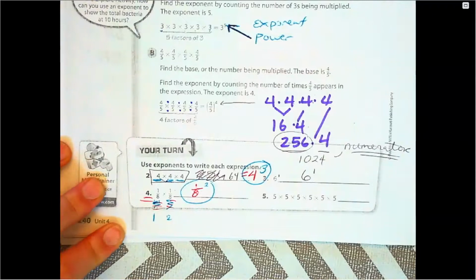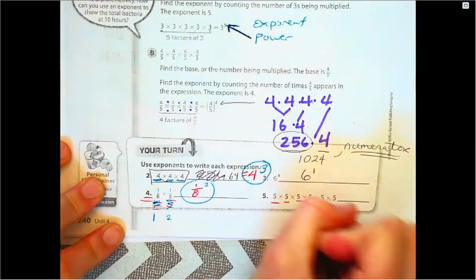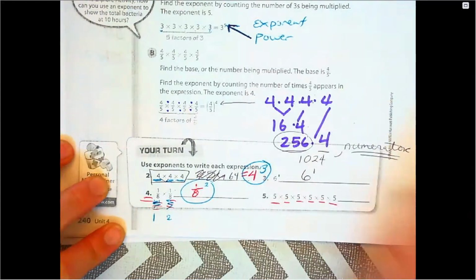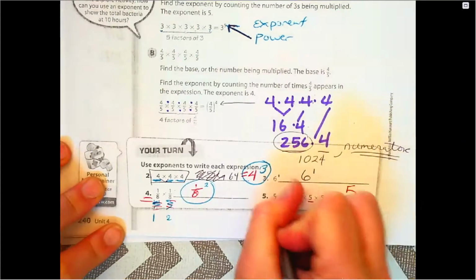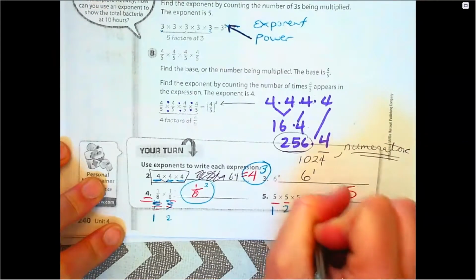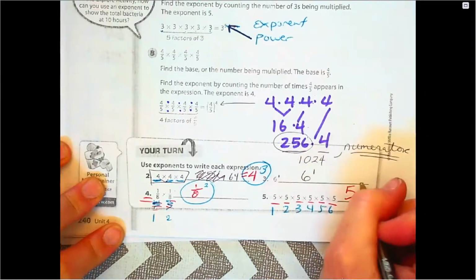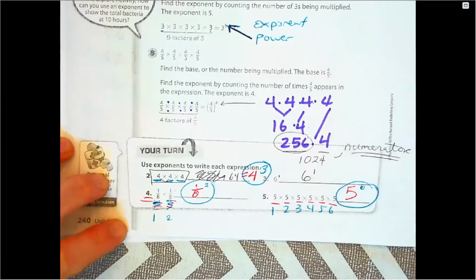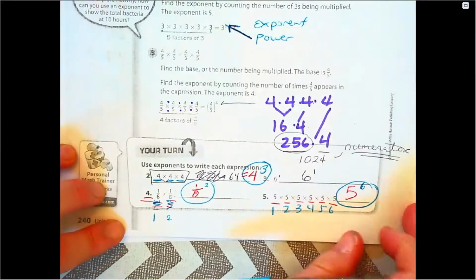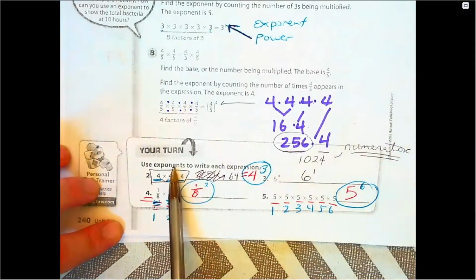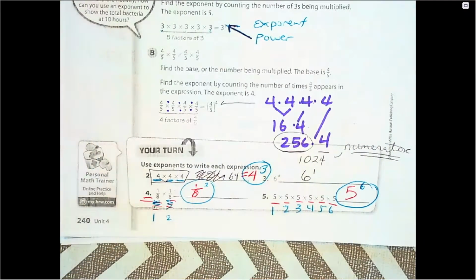Thank you. So we have 1, 2, 3, 4, 5, 6 5s. So 5 is my base. How many of them are there? I'm just going to double check again. 1, 2, 3, 4, 5, 6. There are 6 of them. So that is 5 to the 6th power. Any questions on writing exponents in an expression?